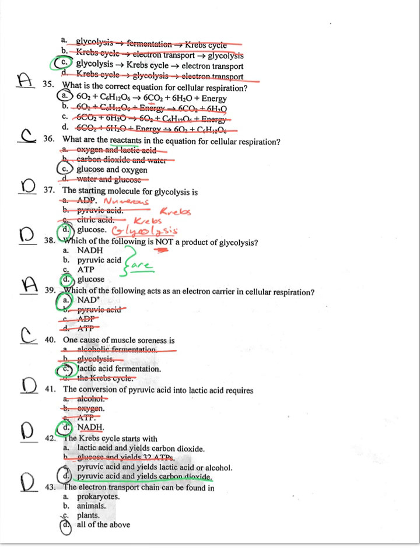32 or 34 ATPs are produced in the electron transport chain. And the efficiency of that is the difference between the 38 or the 36 in the previous question. So lactic acid that yields carbon dioxide, it doesn't start with lactic acid. And remember, lactic acid is fermentation. Pyruvic acid yields lactic acid or alcohol. That's fermentation, not Krebs cycle. So again, the Krebs cycle is correct, and this person got it right. Good job, this person.